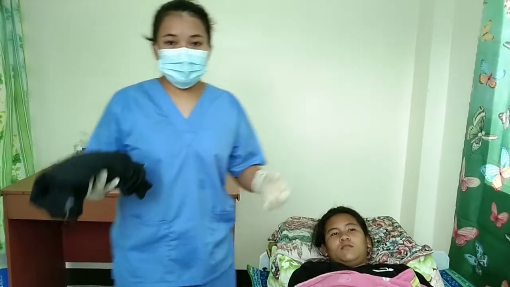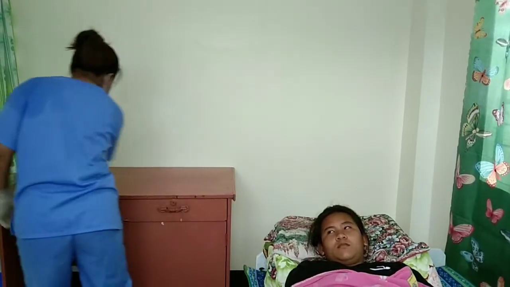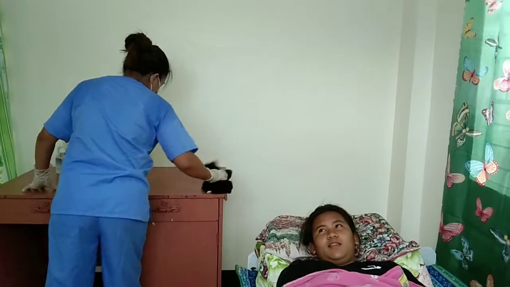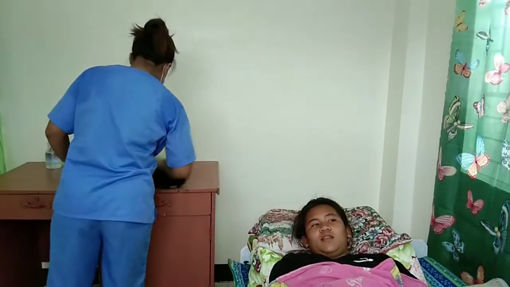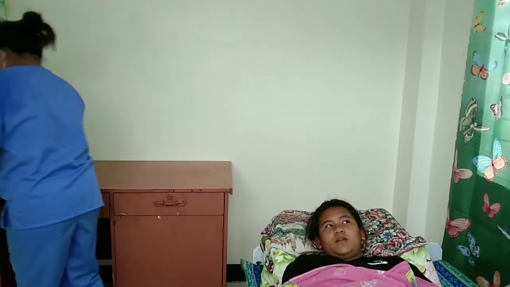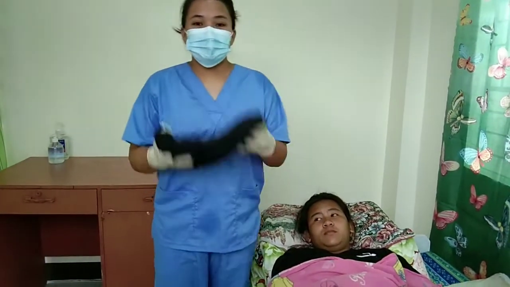Next, we will wipe off the side table and put it in the laundry bag.